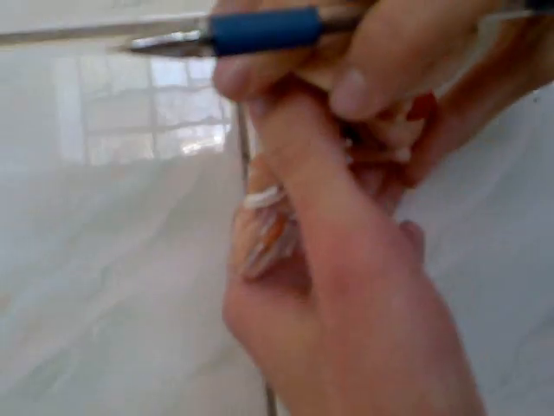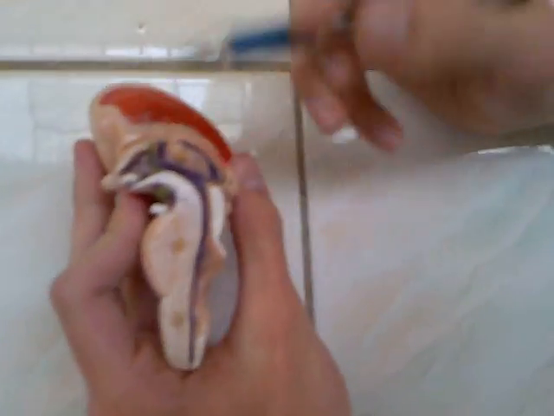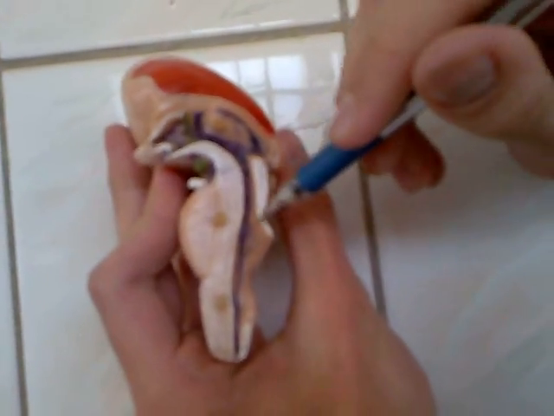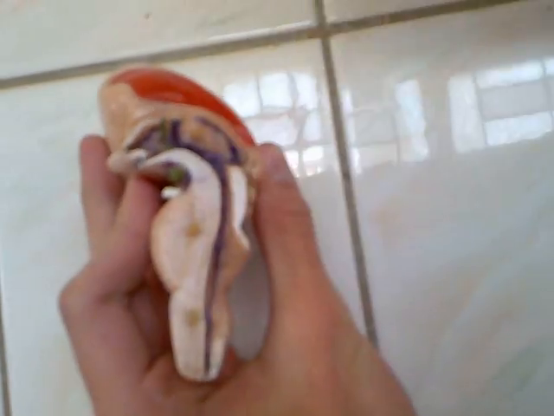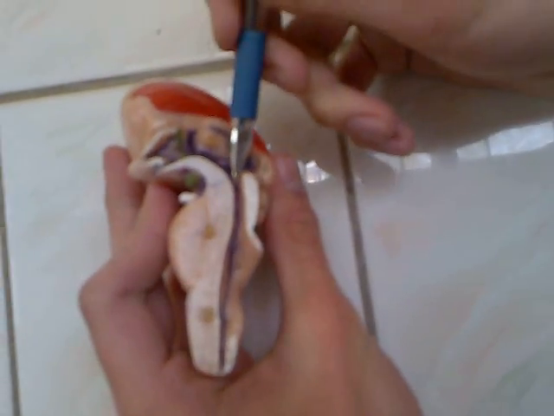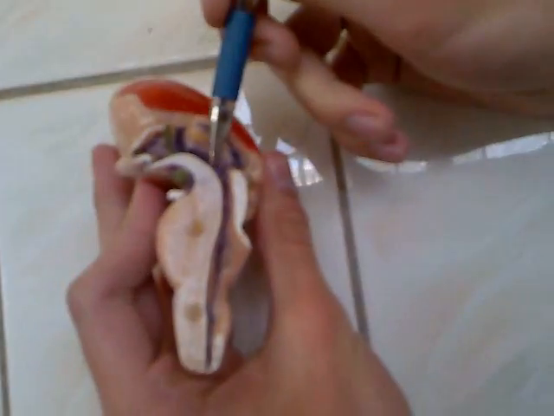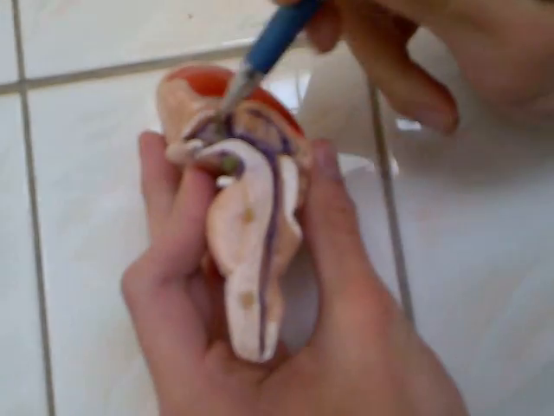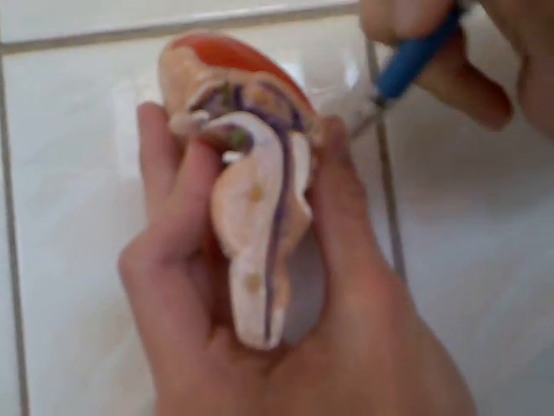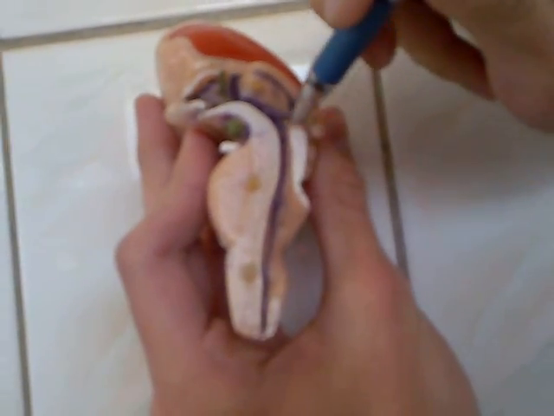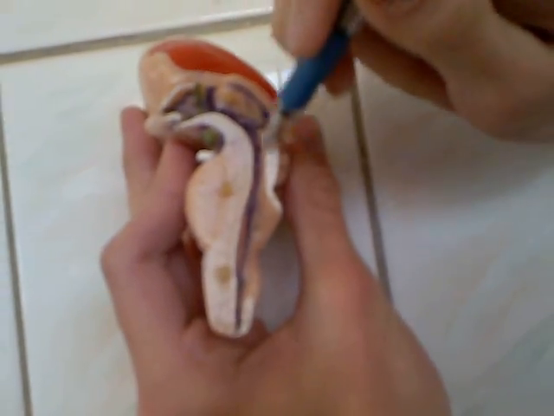So now we have the brainstem. If we take a medial look at it, this part is the midbrain. This is the pons. This is the medulla. The midbrain is traversed by the cerebral aqueduct. It's part of the ventricular system, connecting the third ventricle with the fourth. Behind the cerebral aqueduct, this part of the midbrain is called the tectum.